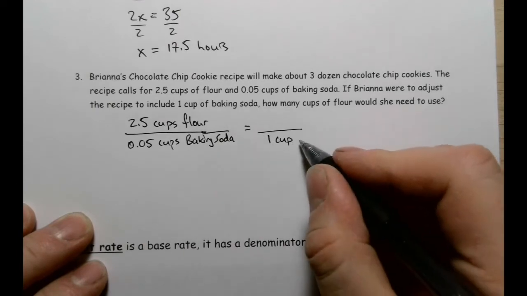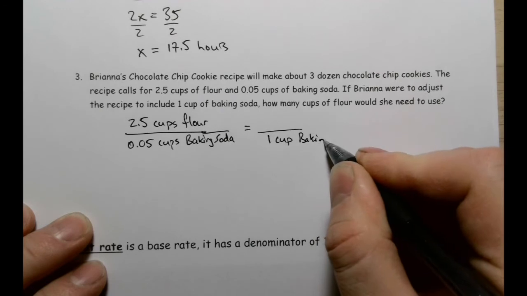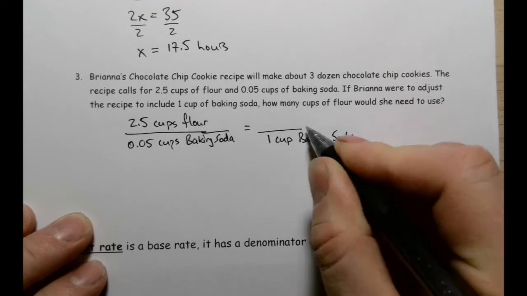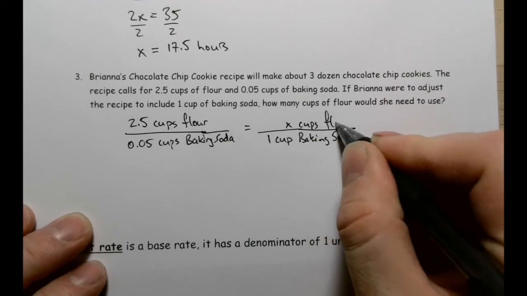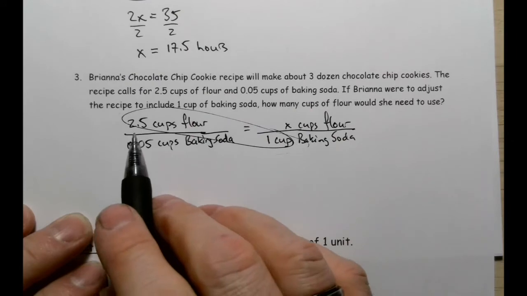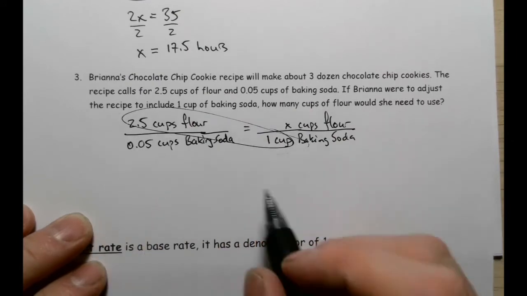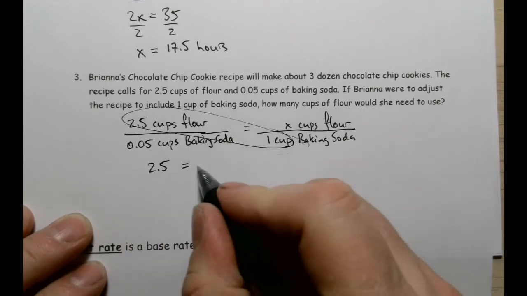So we're going to cross multiply. Now, I like the 2.5 times the 1, because it's going to be just 2.5. And then this is going to be 0.05 multiplied by x. X is going to be cups of flour. So I have to divide both sides by 0.05. So on the right-hand side, the 0.05s are going to cancel.